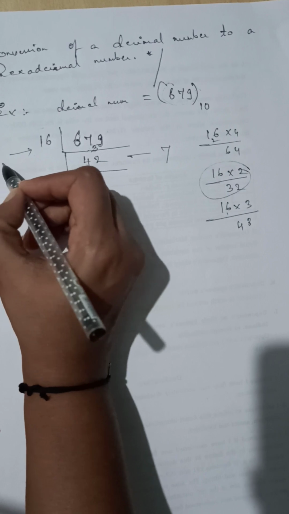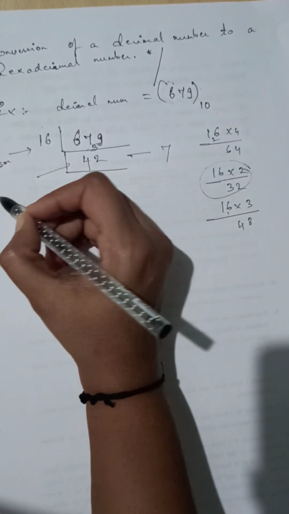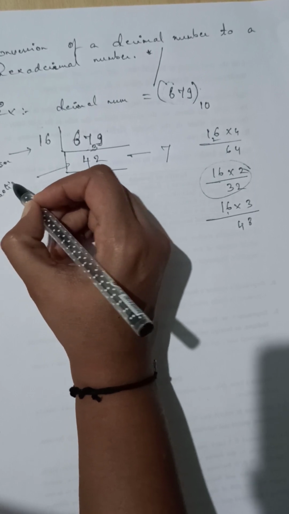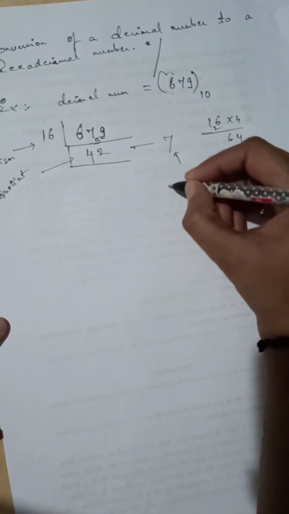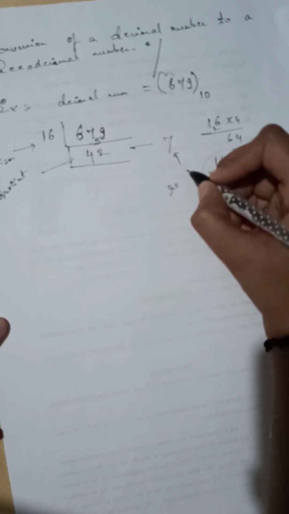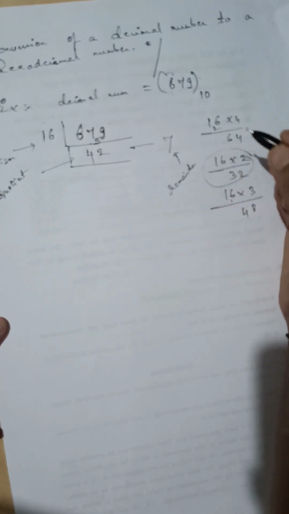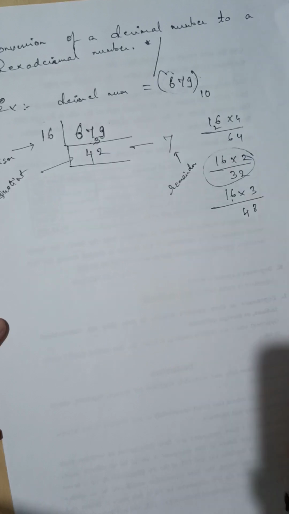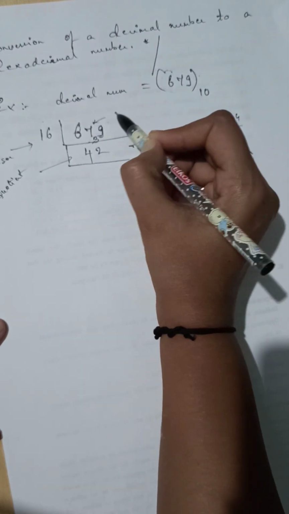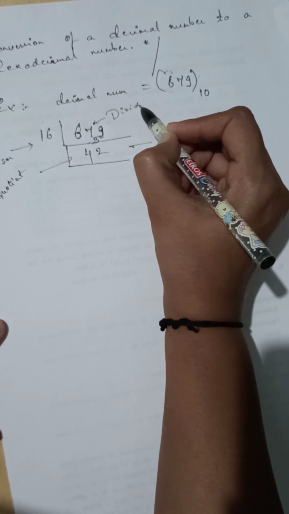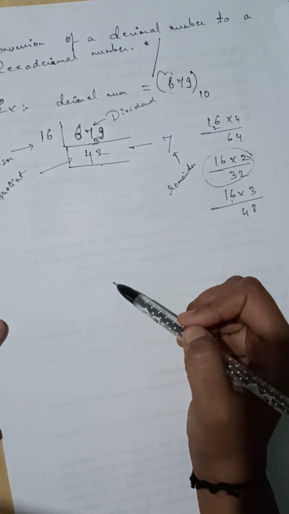This is the divisor, this will be your quotient, this will be your remainder, and this will be your dividend.